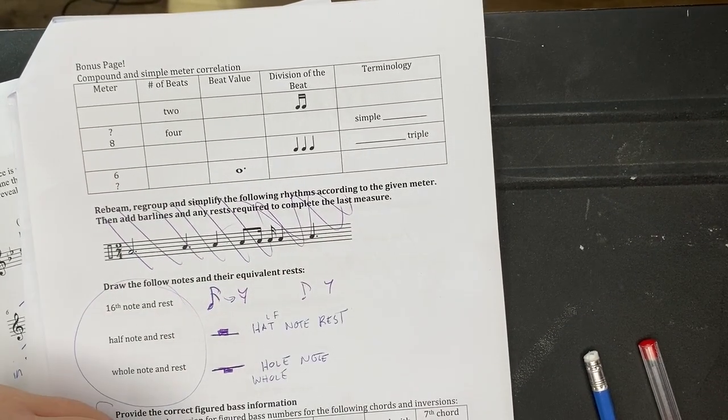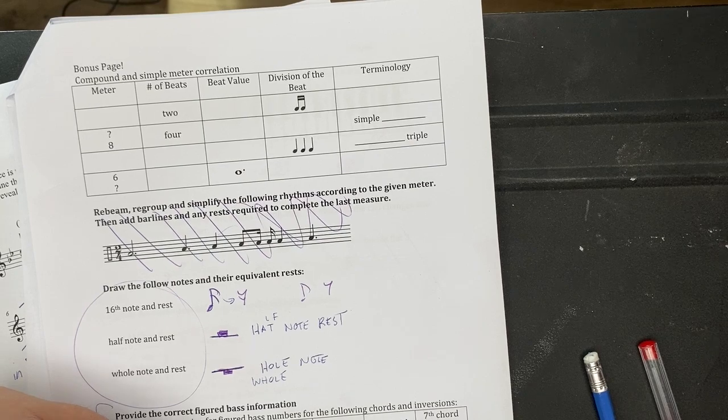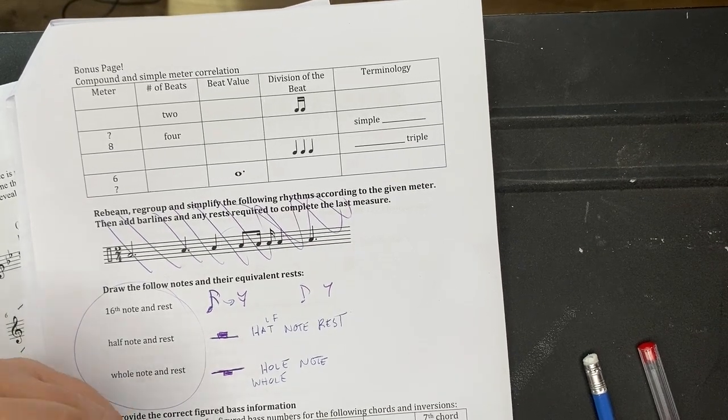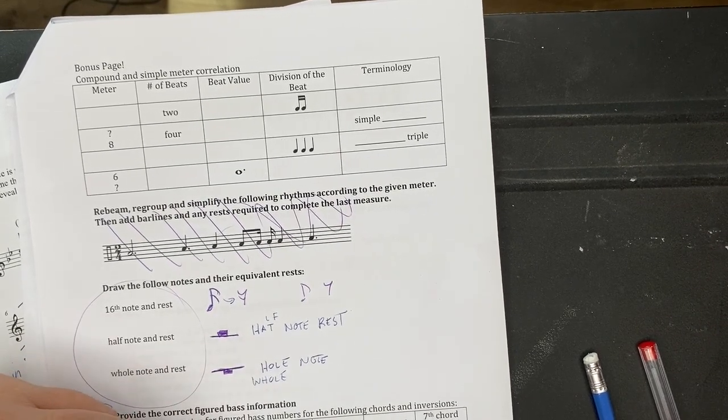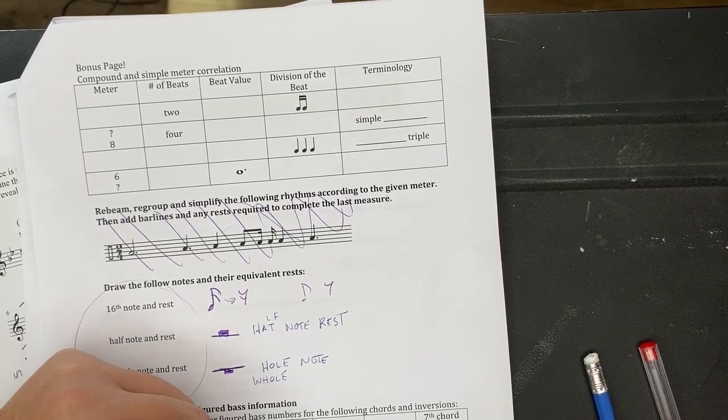So you have to remember that we do nothing for a root position triad. We do a 6, and you do a 6-4 for this: root in the bass, 3rd in the bass, 5th in the bass, right?